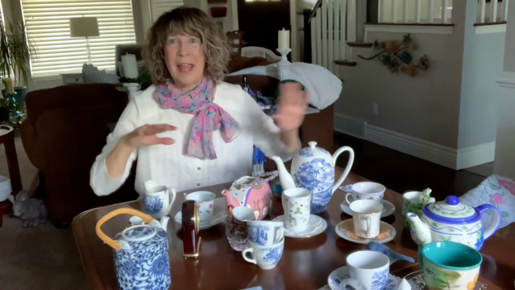And you can see here on my table I have sort of a mishmash of all kinds of things I'm going to be using to put together my table for the tea party. And I want to talk to you about the Mad Hatter. Now, you know the Mad Hatter was a character, of course, in Alice in Wonderland.